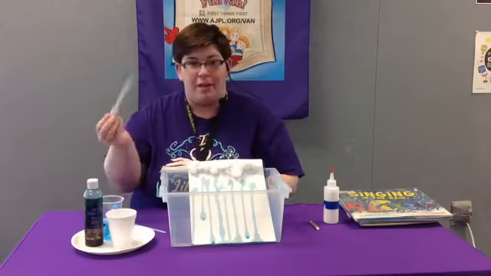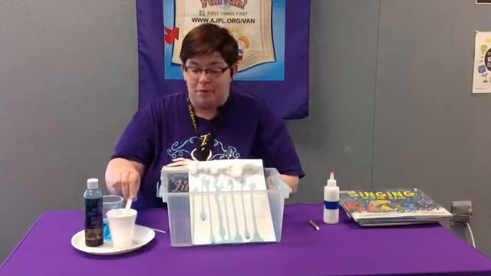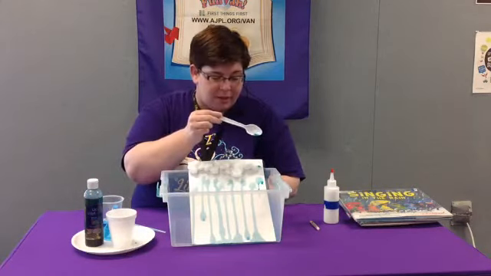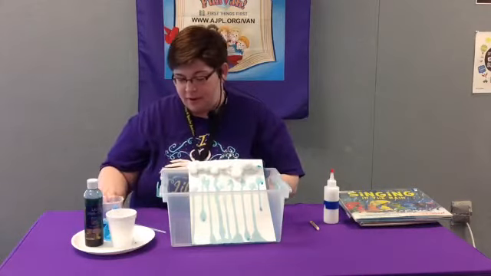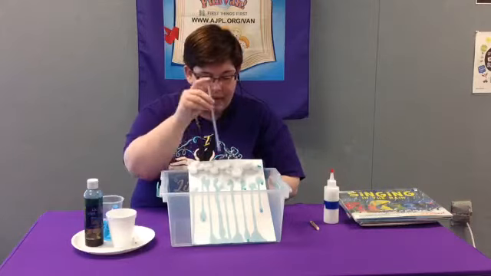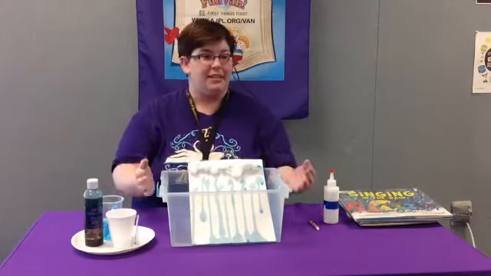Or if you don't happen to have these laying around the house, almost everybody has some kind of spoon, I'm sure. You can do the same thing by letting them pour with their spoons, or even using a straw to have the same kind of effect. So lots of great things.